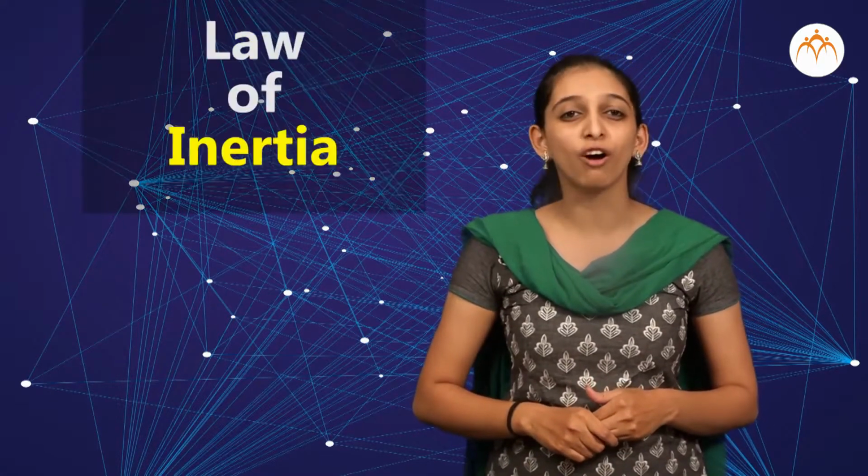So students, what inference can you draw from the experiment? By which virtue did the coin not go away with the card sheet? Yes, correct. It is inertia. The experiment just demonstrated Newton's first law, that is, the law of inertia.